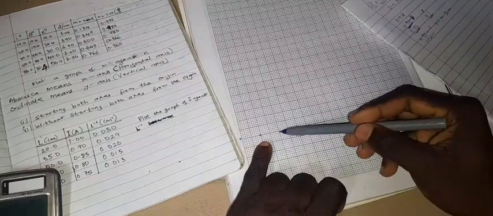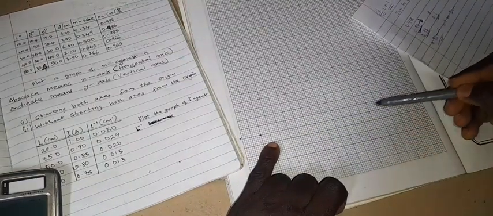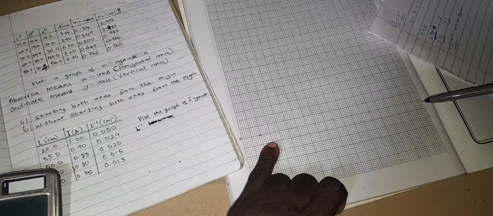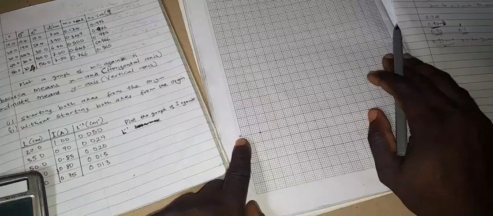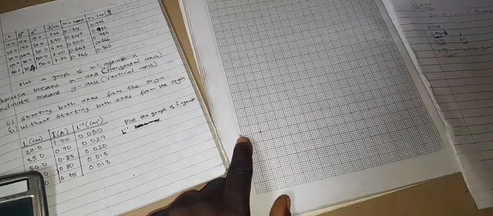So what that means is that when I count this again, 1, 2, 3, 4, 5, 6, 7, 8, 9. It's not going to be up to 10 values. So I'm going to start my graph from here. So if I start it from here, I'm going to get my 10 values. So that's how you normally plot your graph.